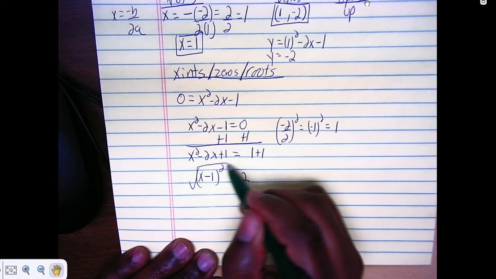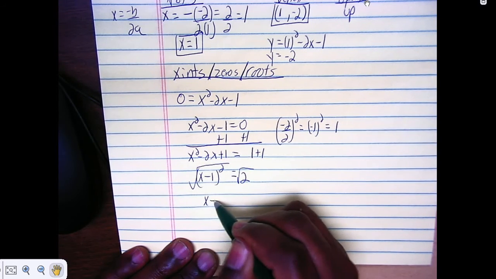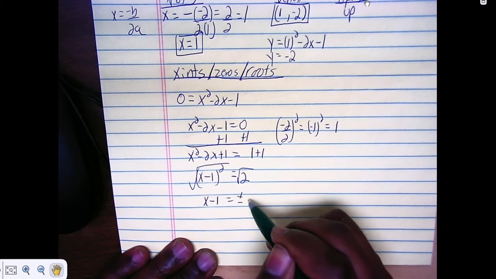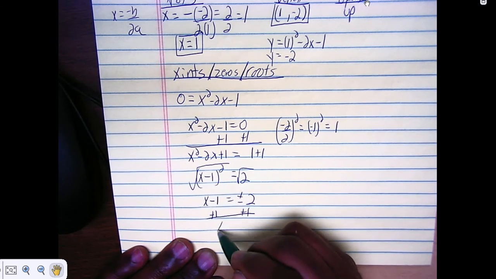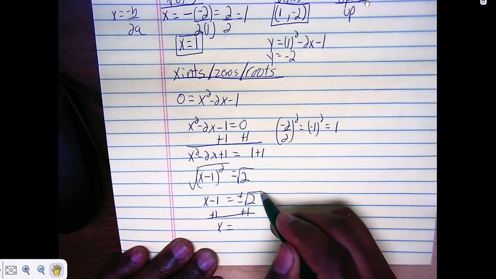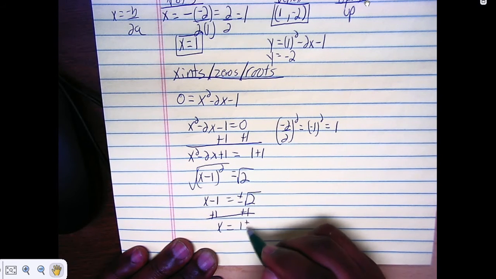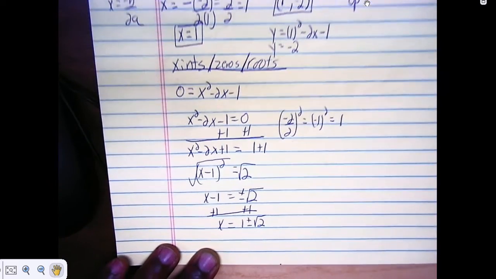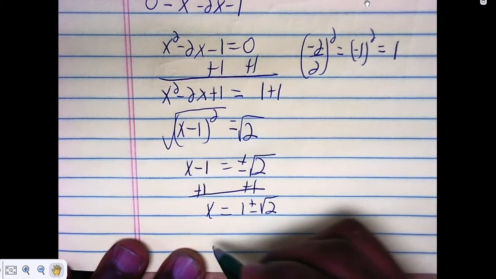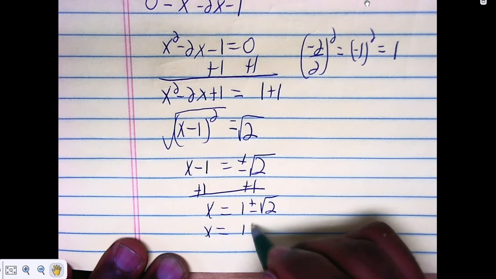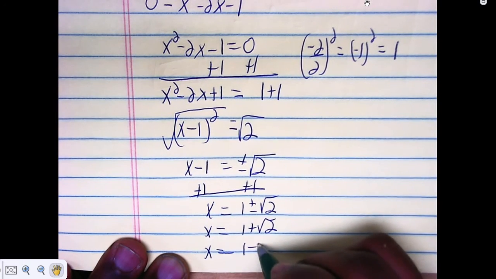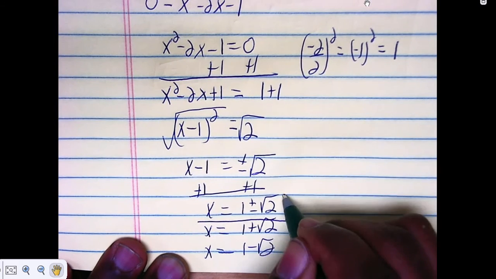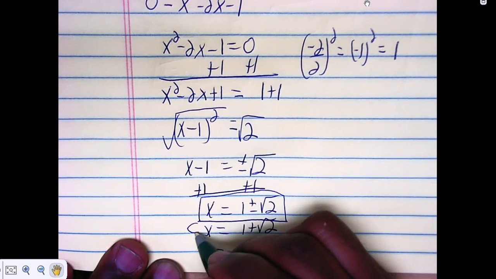Remember, when you get to this step, you take the square root of both sides. X minus 1 drops out, and you got plus or minus the square root of 2. And so in order to solve, you add 1 to both sides, and x equals, oops, forgot the square root thing, 1 plus or minus the square root of 2. Now remember, what that really means is x equals 1 plus the square root of 2, and x equals 1 minus the square root of 2. So that right there is the same thing as both of those.